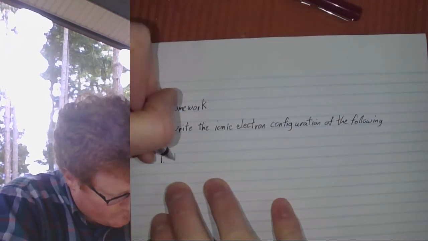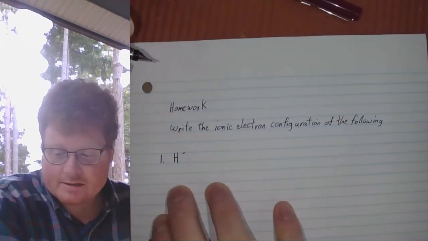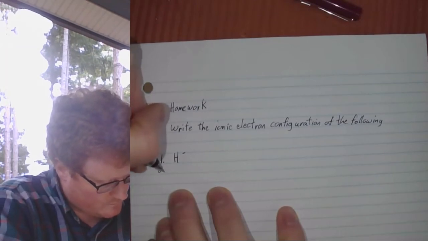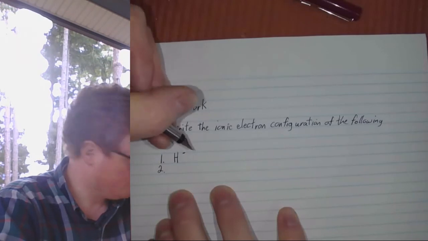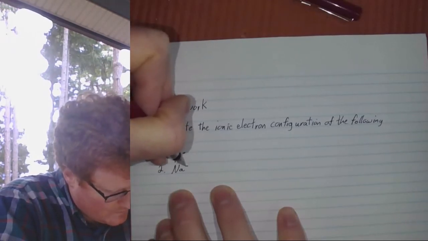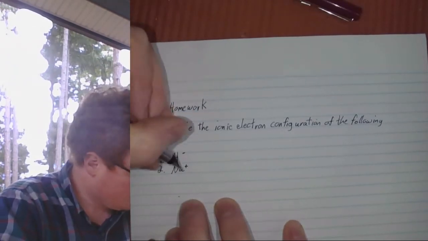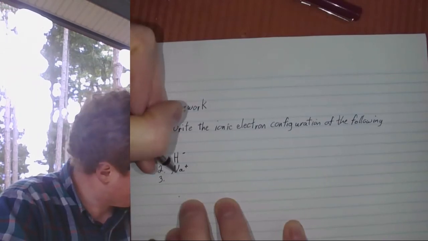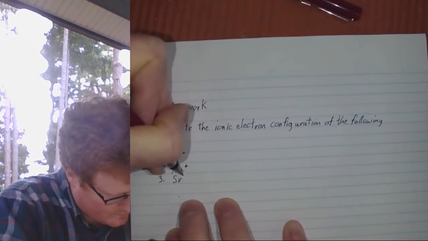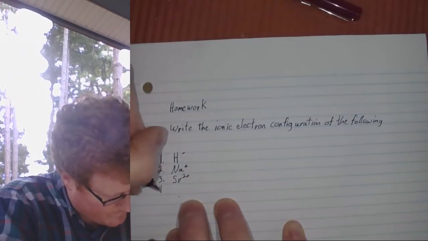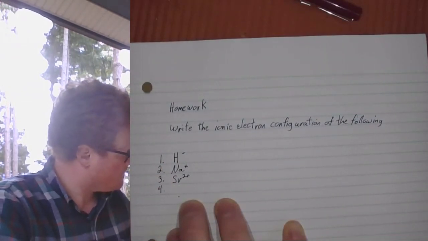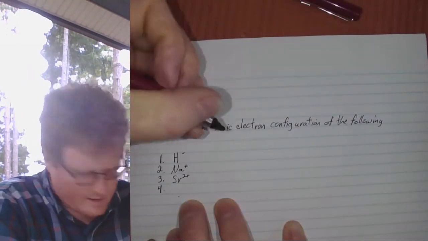Number 1, H minus. Number 2, Na plus. Number 3, Sr2 plus. Number 4, titanium 2 plus.